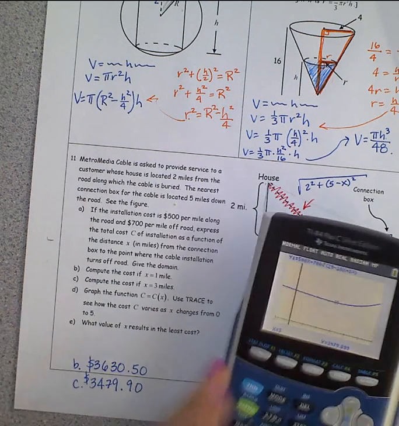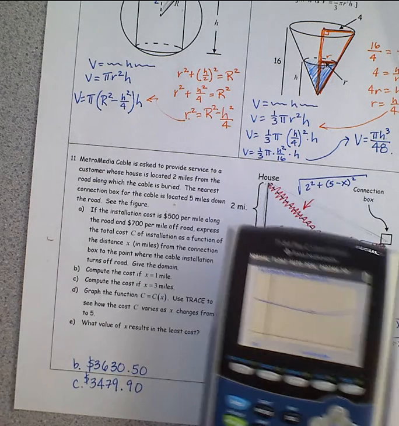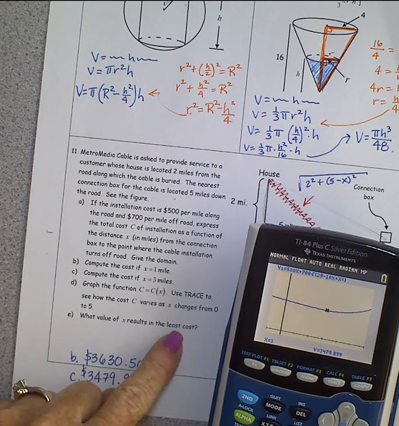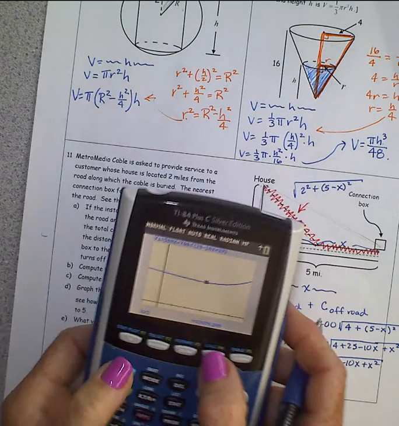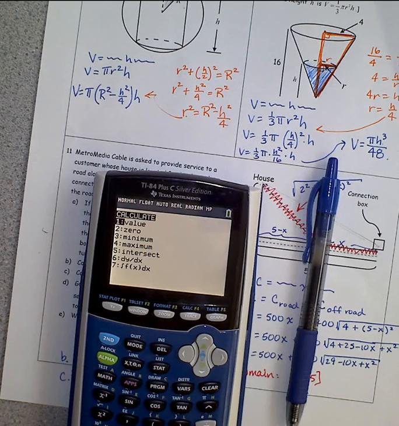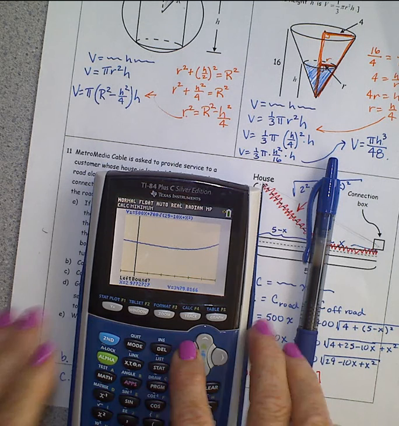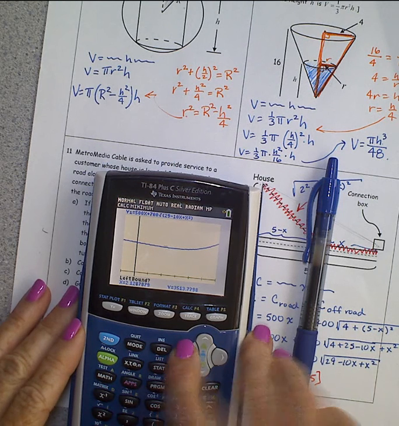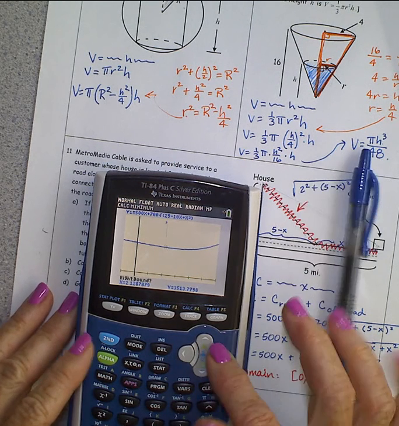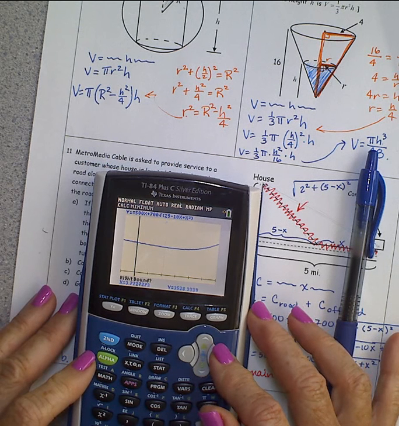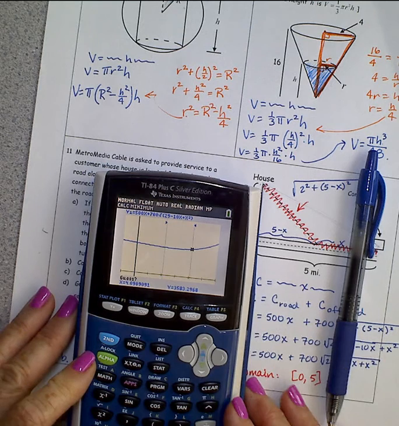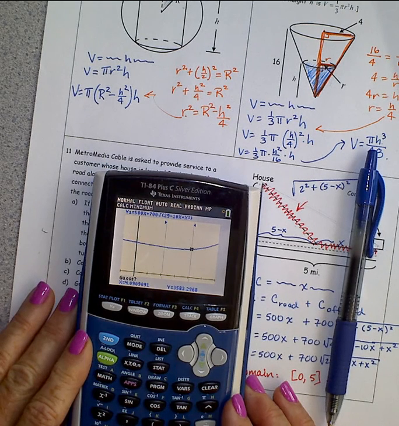D, graph the function. Okay, got it. What value of X results in the least cost? If we minimize this, I suppose I could have just typed the answers, or the bounds there, but I didn't remember what my scale was.